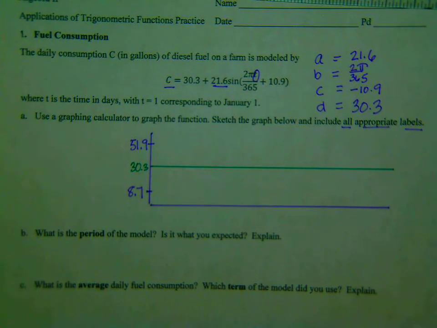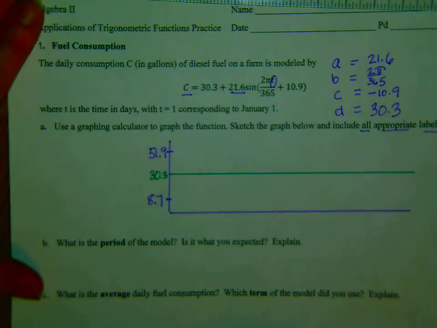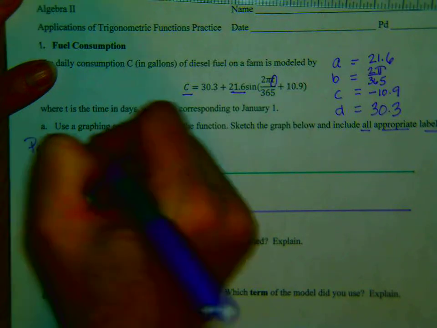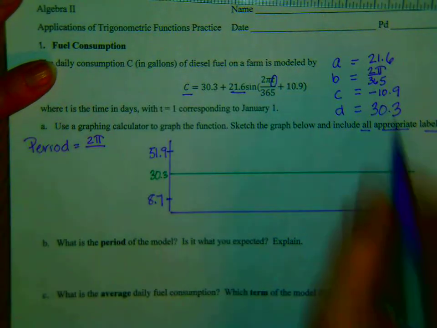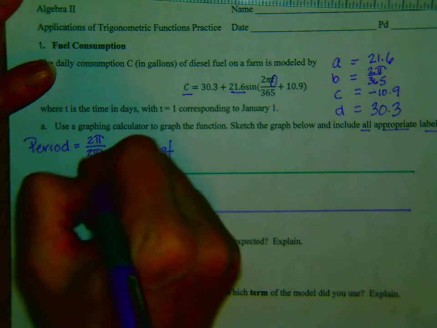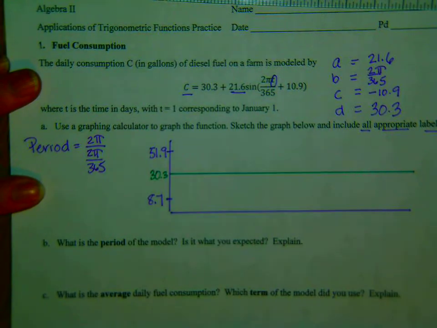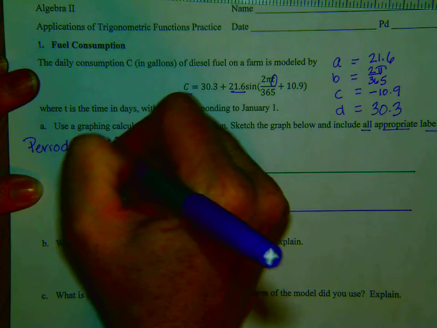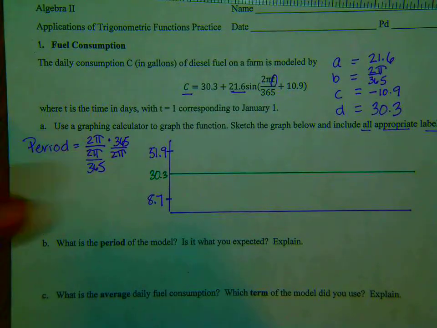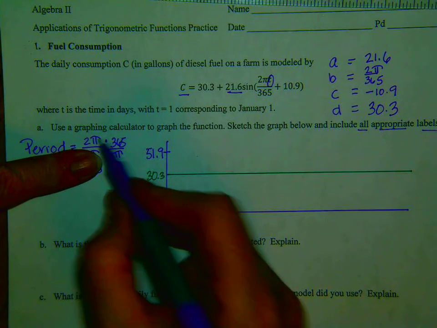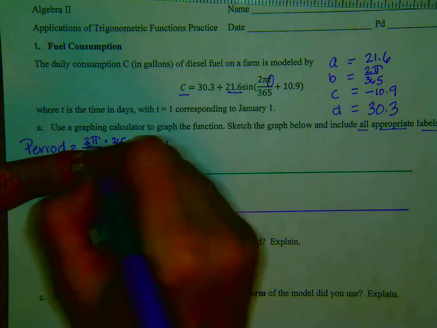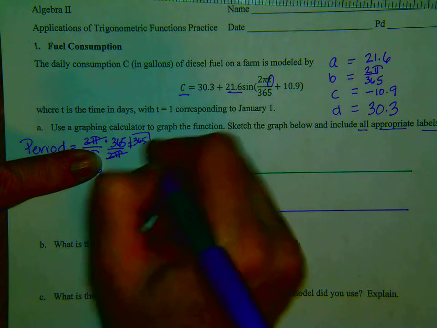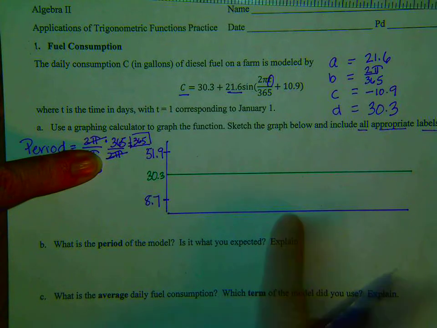Then I've got to figure out some more things. What's the period of this graph? Period is 2 pi over b. Well, b is 2 pi over 365. So this is a fraction. I'm multiplying the numerator by the reciprocal of the denominator. My 2 pi's cancel, giving me a period of 365, which is to be expected, correct? Because what is the daily consumption in a year?